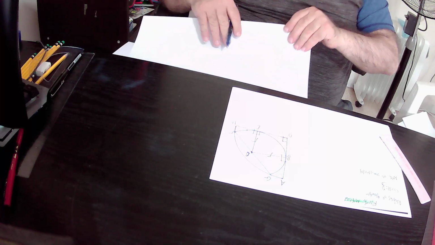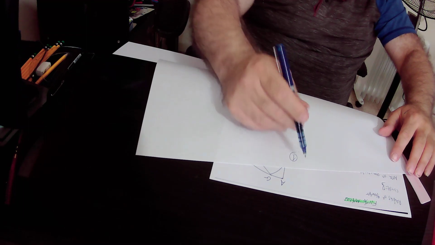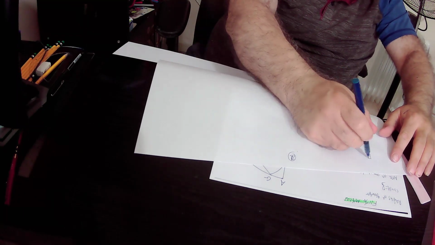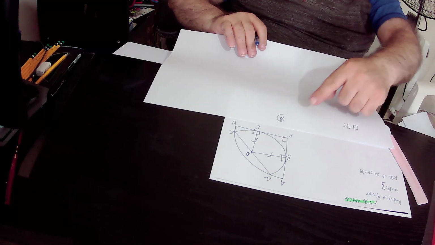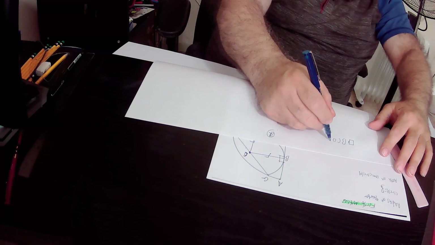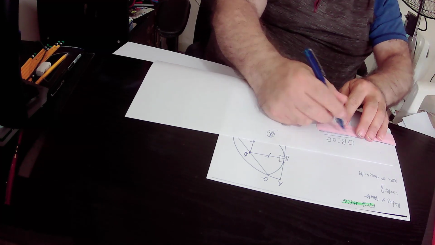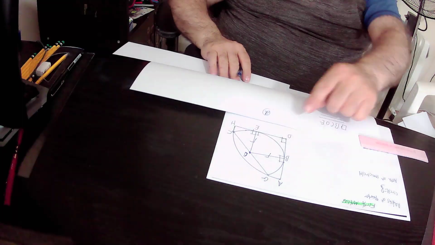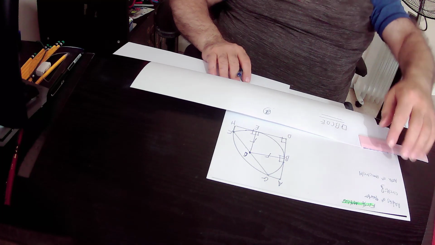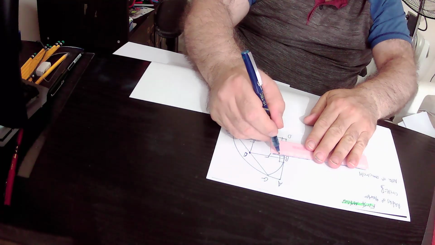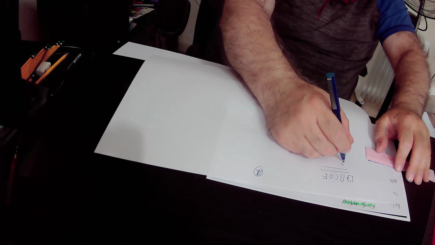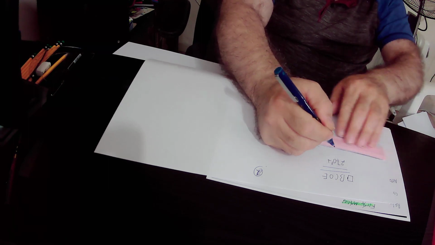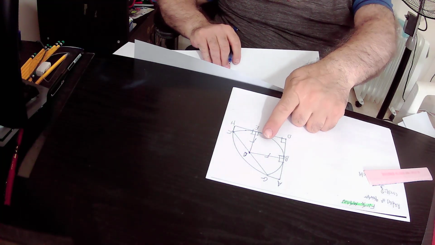In quadrilateral BCOE, again we have three right angles, and the sum of three right angles is 90 times 3, which is 270 degrees, plus the size of the fourth angle, that is actually angle BCE, this angle.